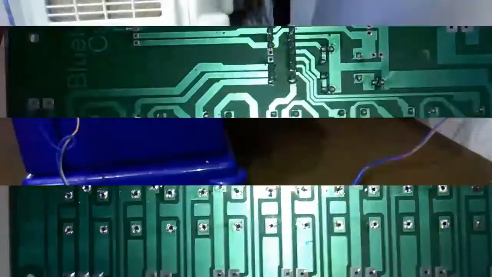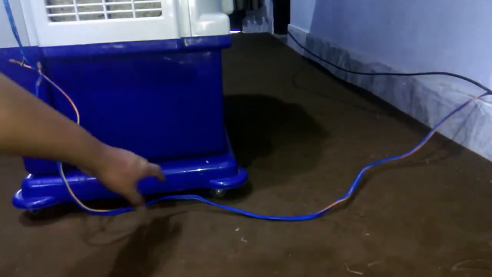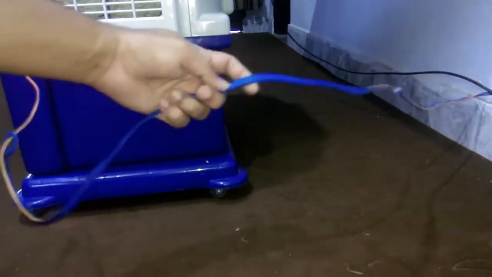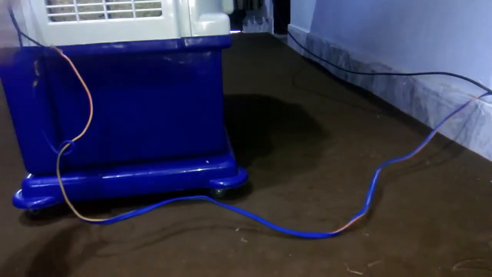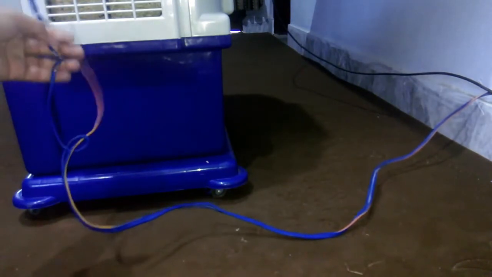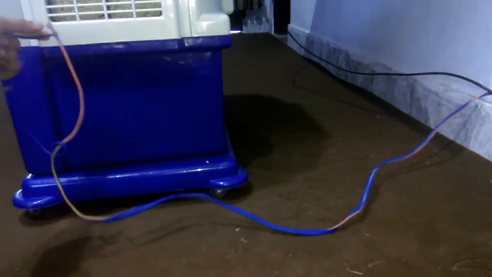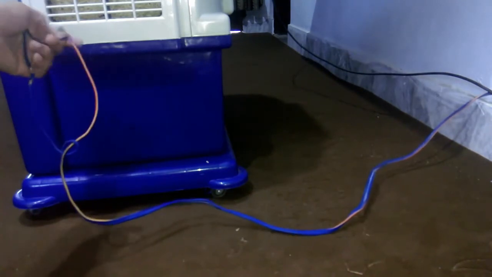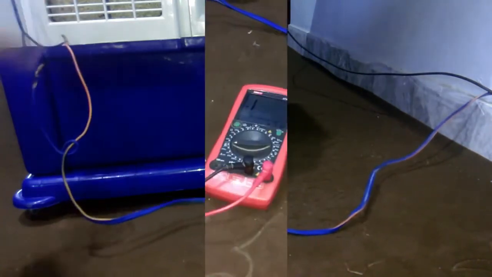Now I will show you how to find the amps. So this is a DC room cooler, and these two wires are coming directly from the solar panel into a 12 volt battery, and these two wires are connected with the room cooler. The one is the positive and the other one is the ground.